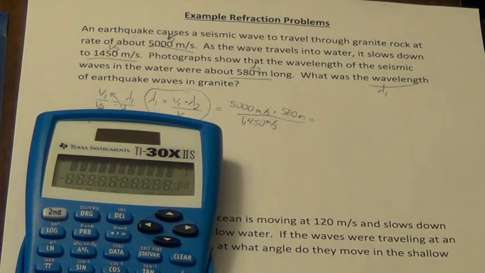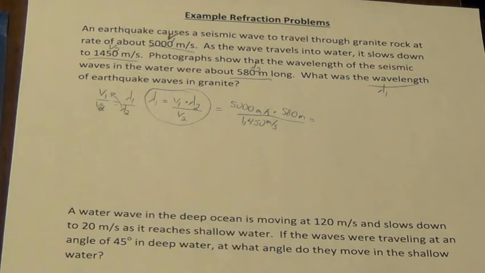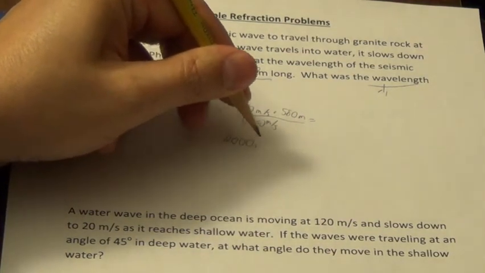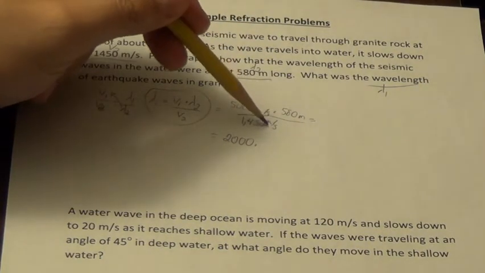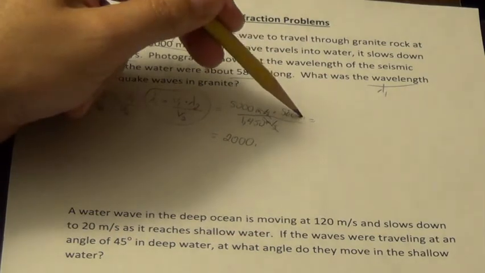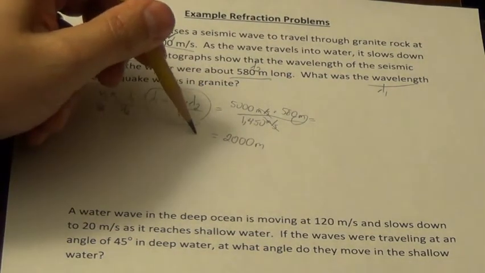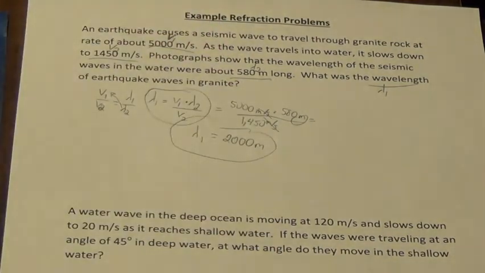5,000 times 580 divided by 1,450, and that gives us right at 2,000. So our number is going to be 2,000, but as far as the units go, what you see here is we have meters per second divided by meters per second, so those cancel out, and what you have left is meters. And that makes sense because we are looking for a wavelength, and wavelengths are measured in meters. So that would be your answer.